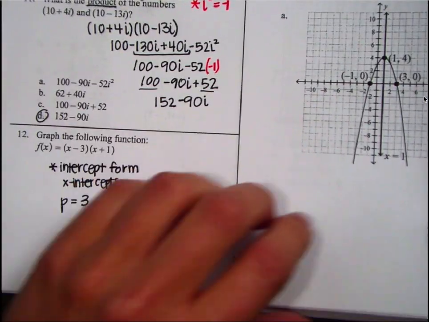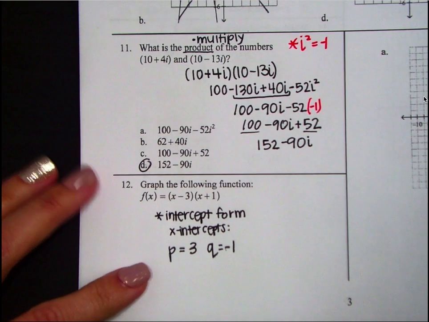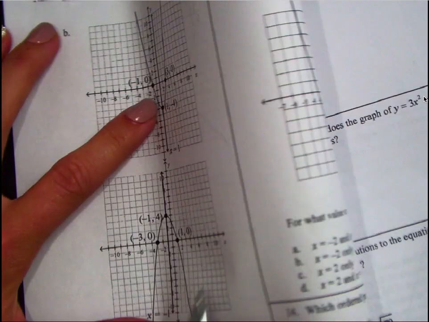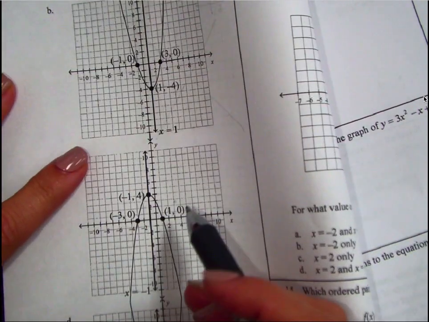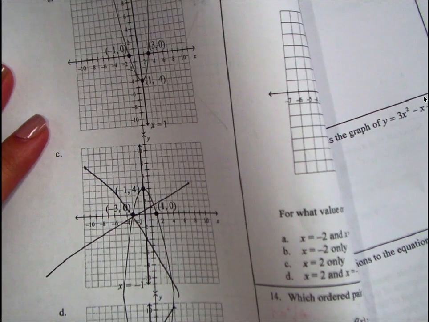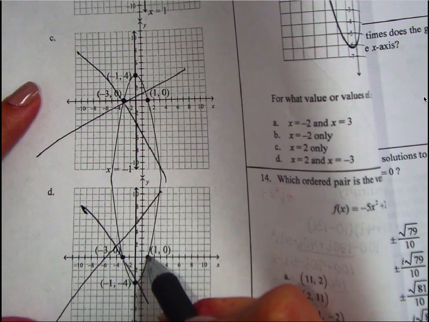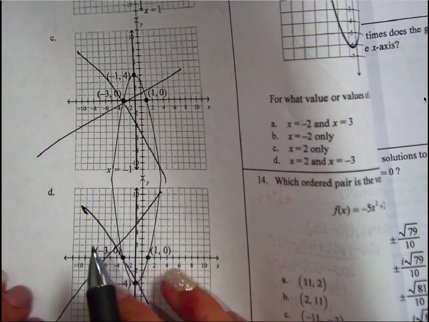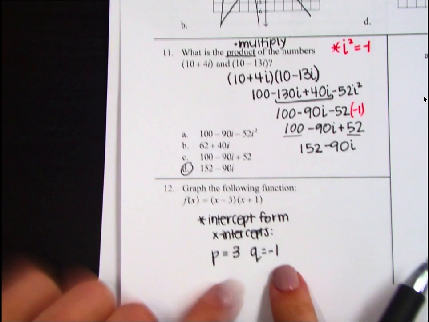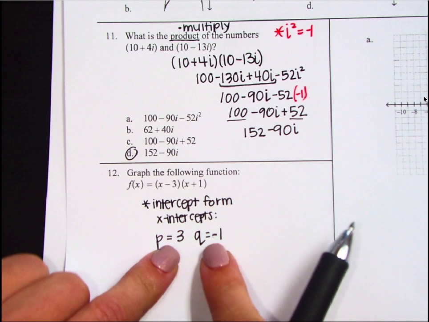So far A looks good. B looks good, right? -1 and 3. And then C and D, no. Okay, so those have -3 and 1 as their x-intercepts. So clearly forgot to change those signs, and we always change the sign for the x-intercepts.